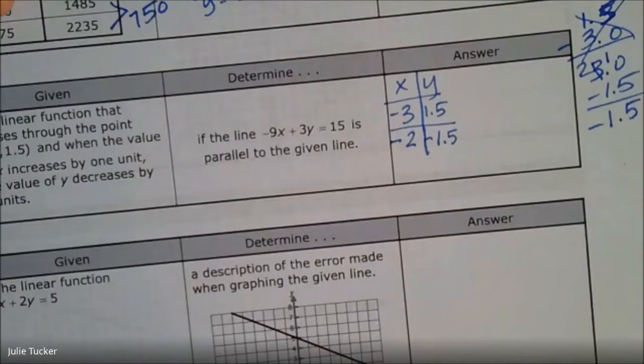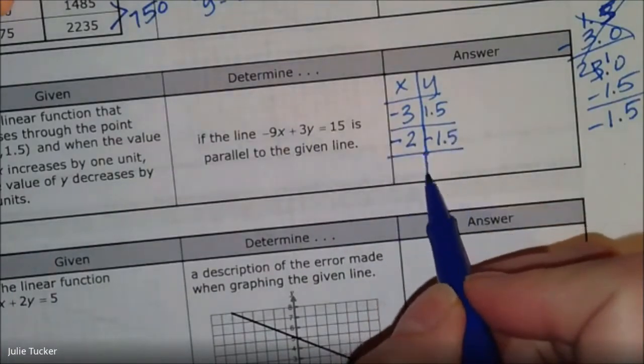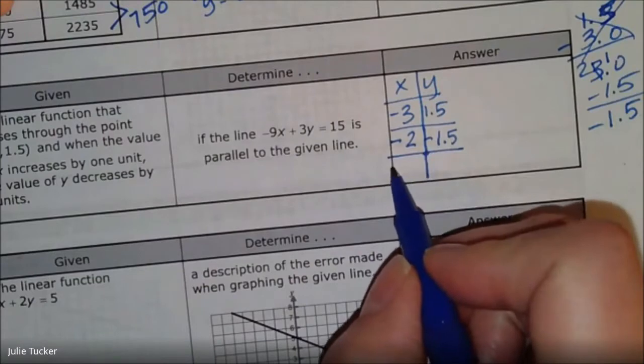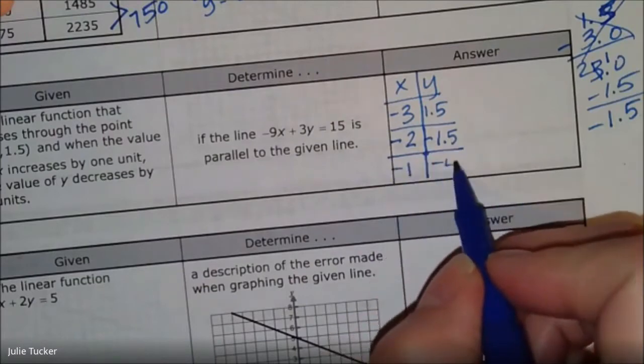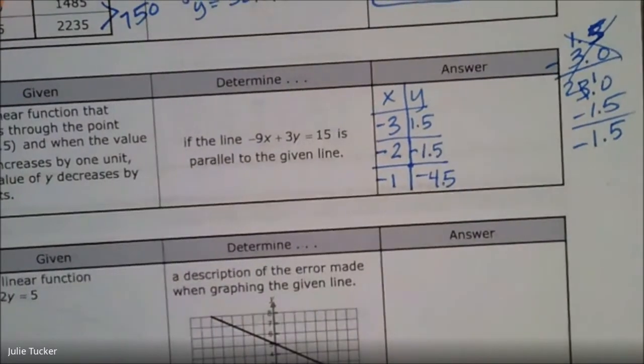Then we could do maybe one more if we want. So if we increase x again by 1, this will be negative 1, and this will be negative 4.5. Okay, so there's a table.